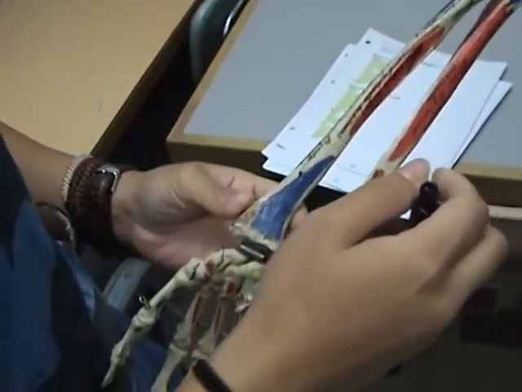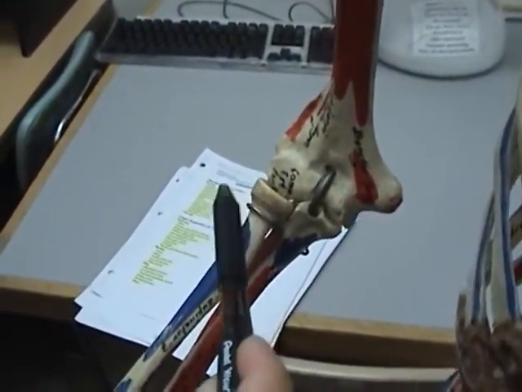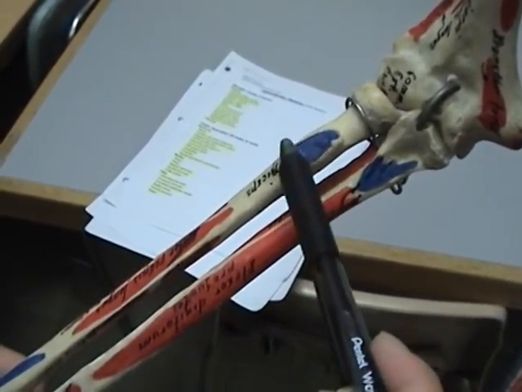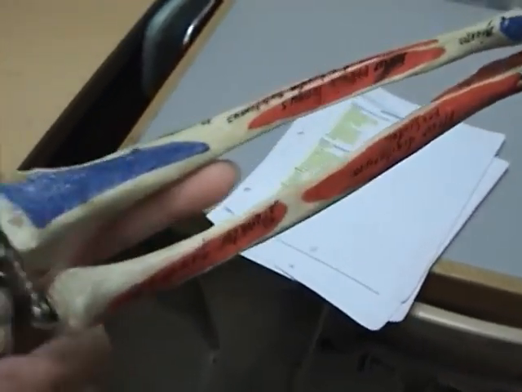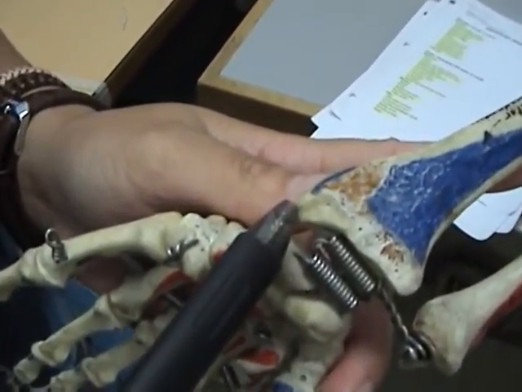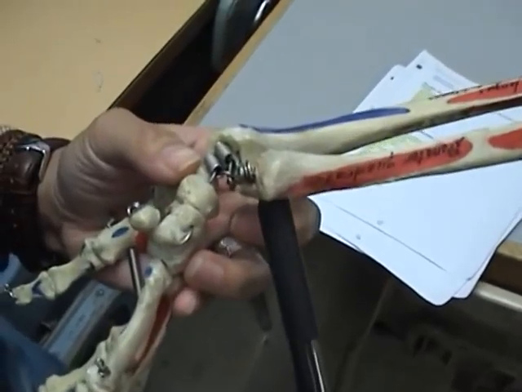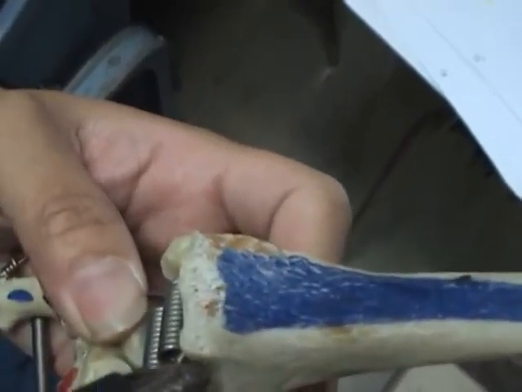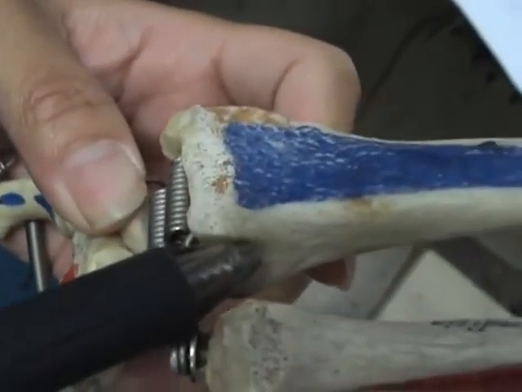Okay. Radius, you've got your head, neck, your radial tuberosity, styloid process, and this is your ulnar notch. Ulnar notch right here.